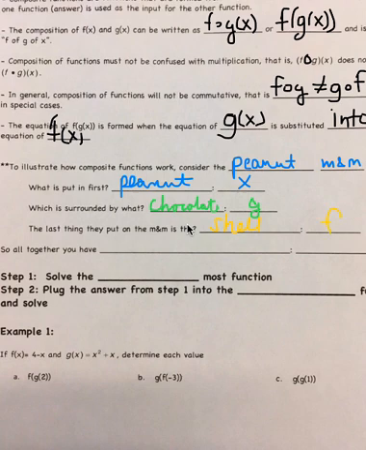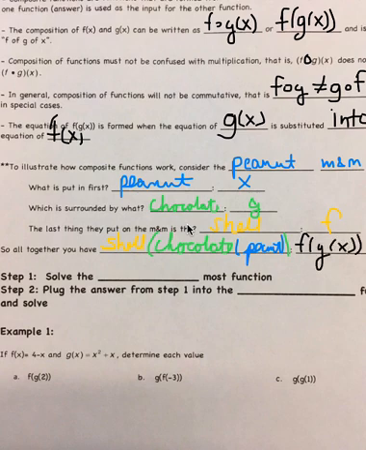So altogether we have the shell surrounding the chocolate, which is surrounding the peanut. Or, if you think about it, f of g of x. F of g of x.